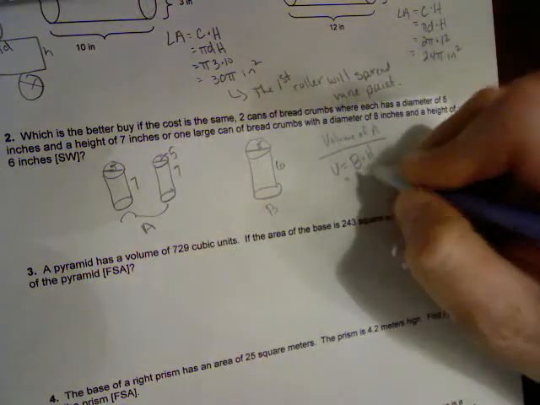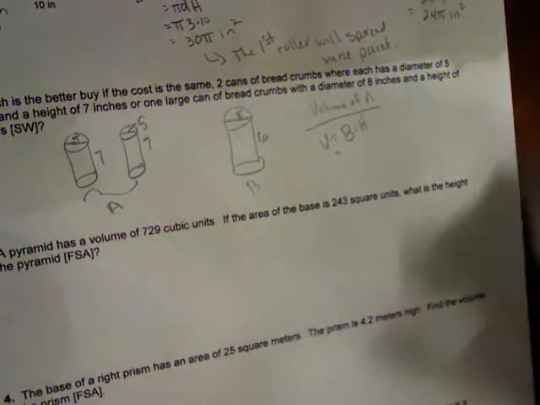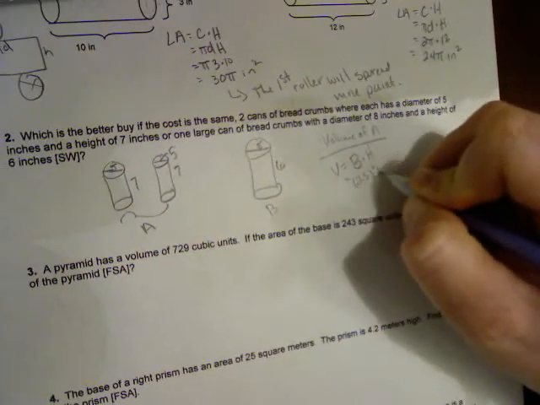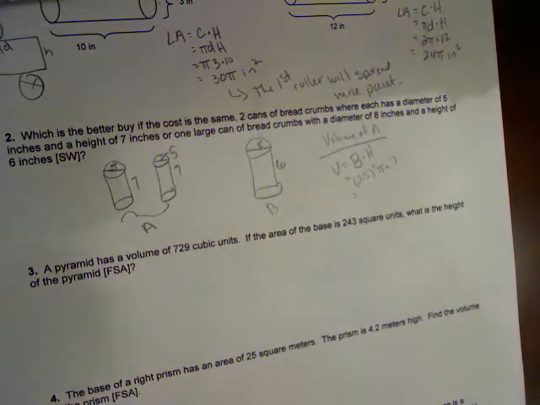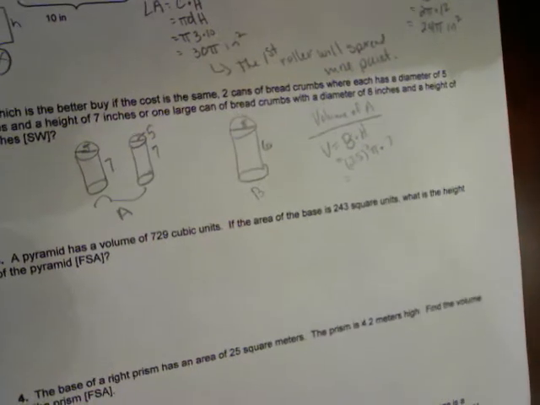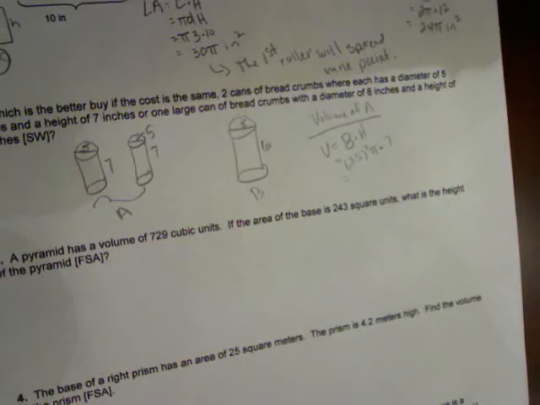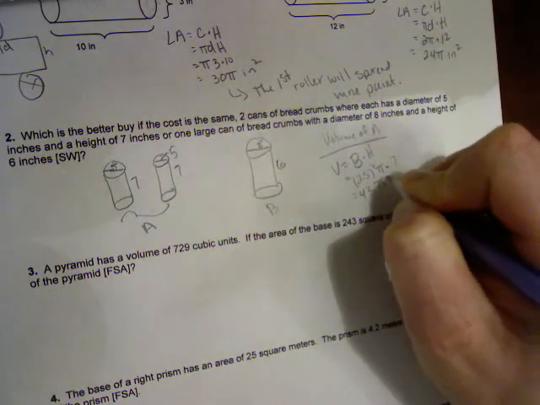Base is pi r squared, so we'll use half of the diameter, which is 2.5, squared pi for the area of the base, and the height is 7. So 2.5 squared times 7 is 43.75 pi.